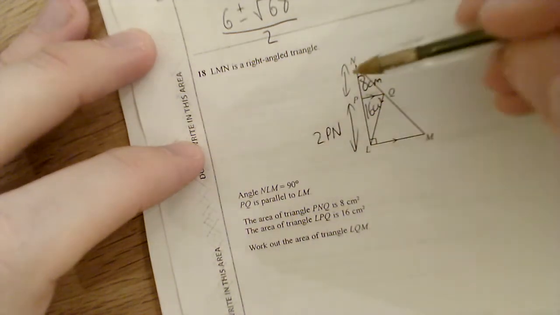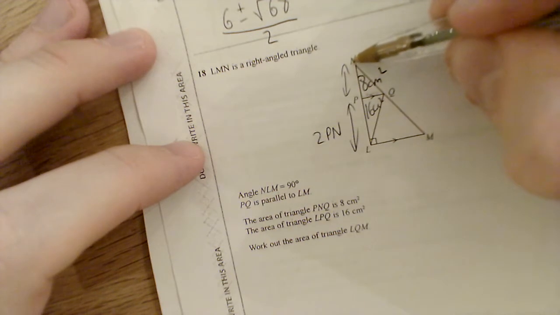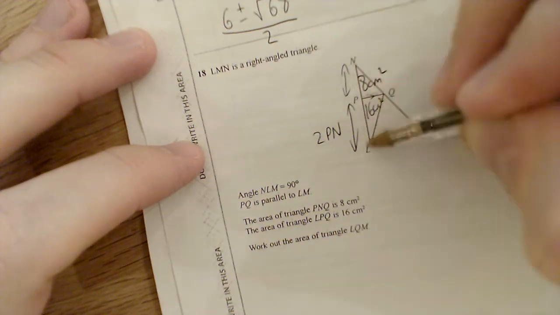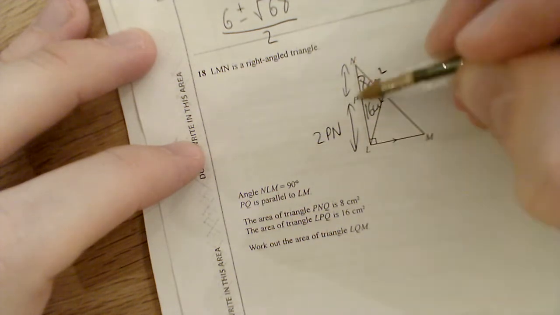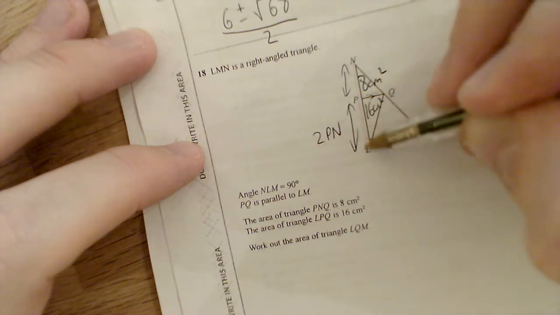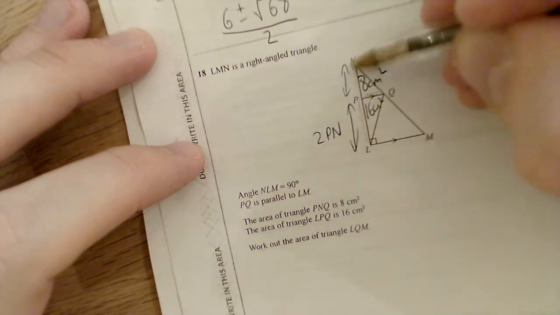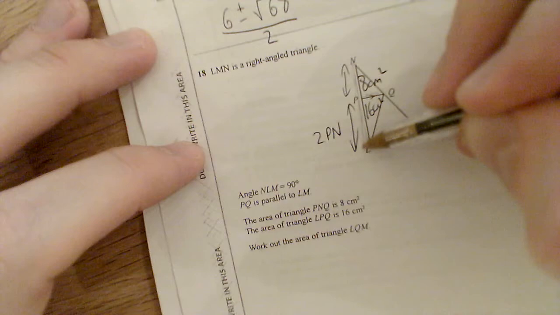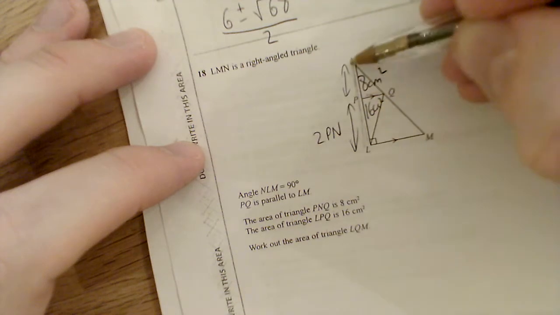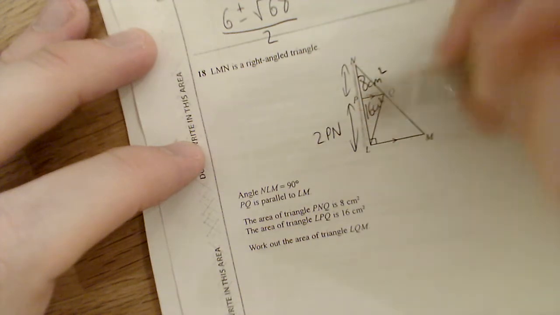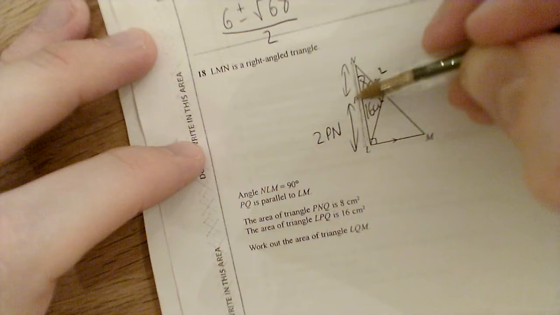Now if that's true, then N to L, this whole thing, because you've got 1 lot of N to P and then you've got another 2 lots of N to P, this whole side down here must be 3 times bigger than NP. Because you've got that and then you've got a side that's twice as big. So the whole thing must be 3 times bigger than NP.